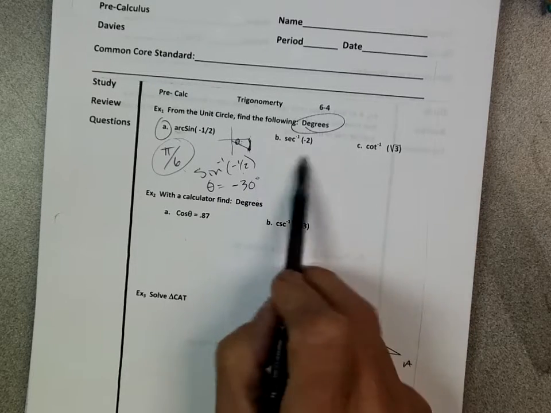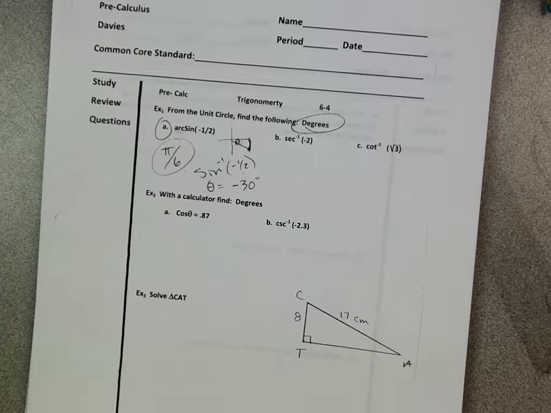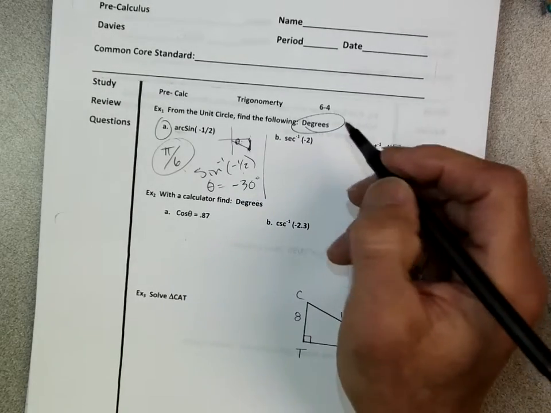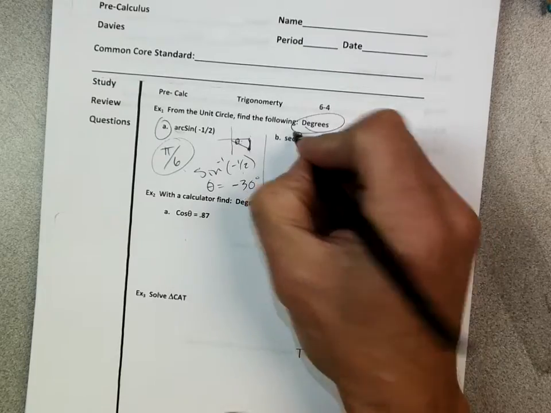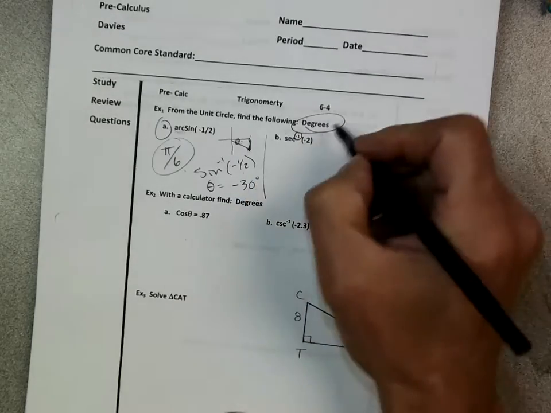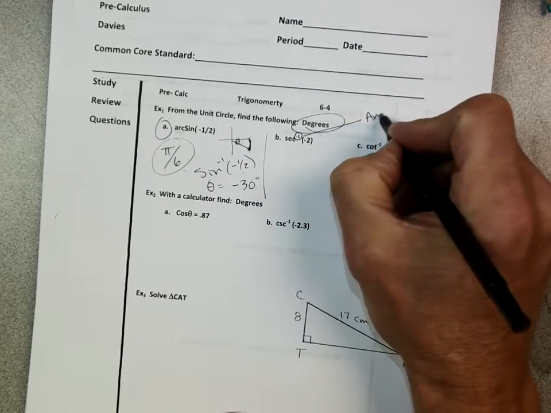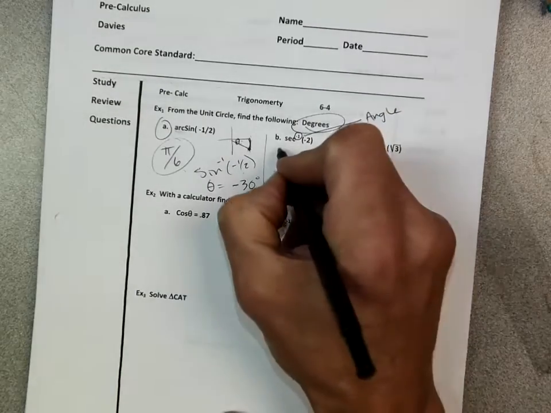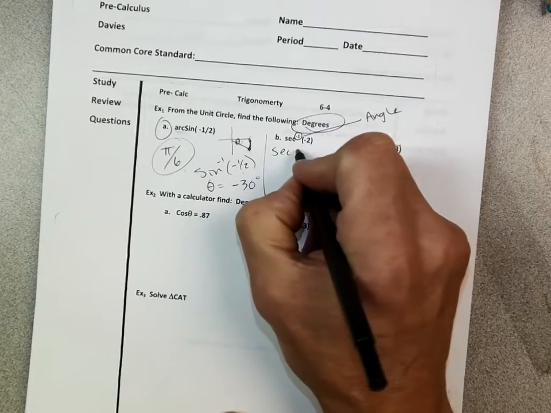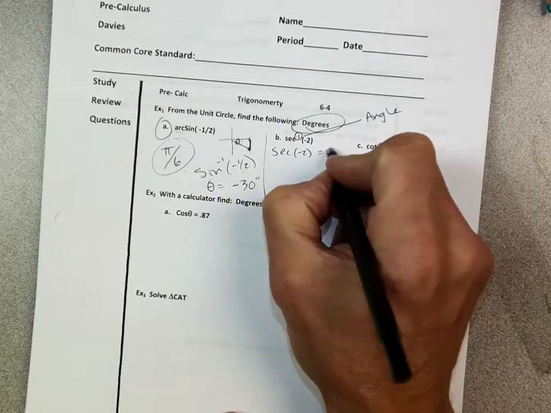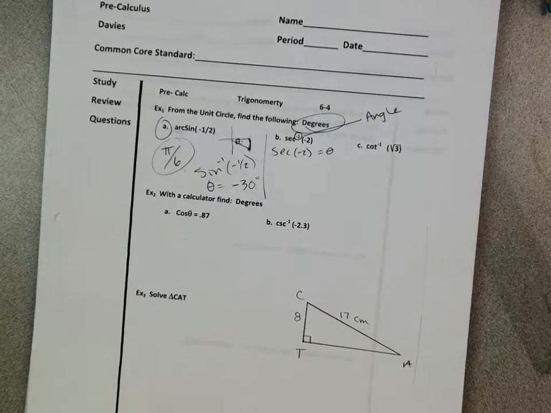Now, secant. Secant is not on your calculator at all. So what we're going to do is ask ourselves, how does this work? Well, if we think about secant inverse, you're looking for an angle, okay? When you see this little symbol here, you're looking for an angle, all right? So let me rewrite the question. Let's say secant of -2 has to equal some angle. That's what we're really trying to say. So how do we figure that out?